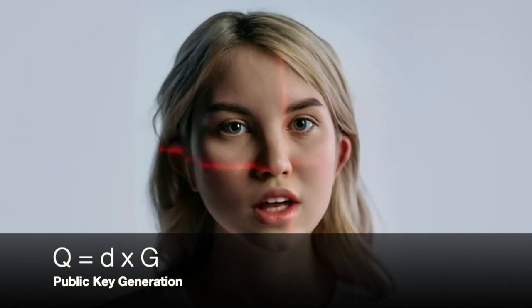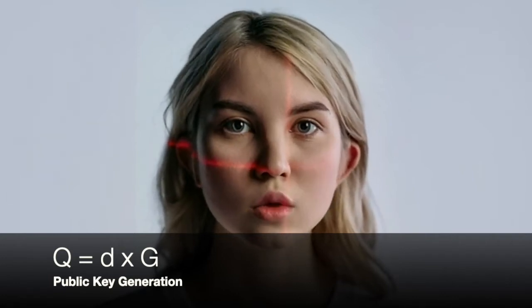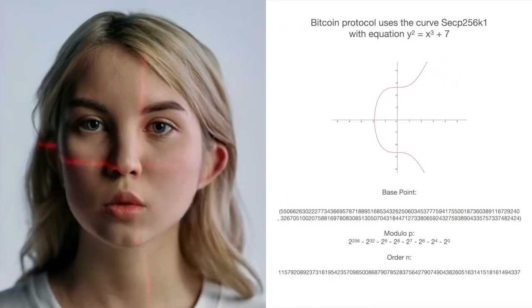Key generation. The algorithm involves key generation, where a user generates a private key D and a public key Q. The public key is calculated as Q = D times G, where G is a predefined base point on the elliptic curve.